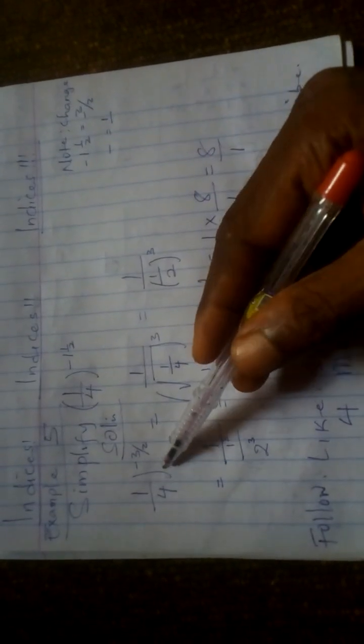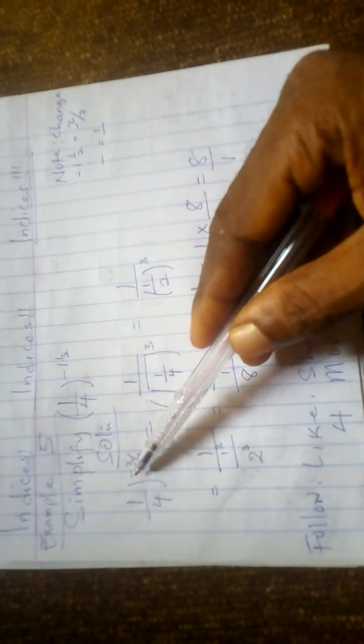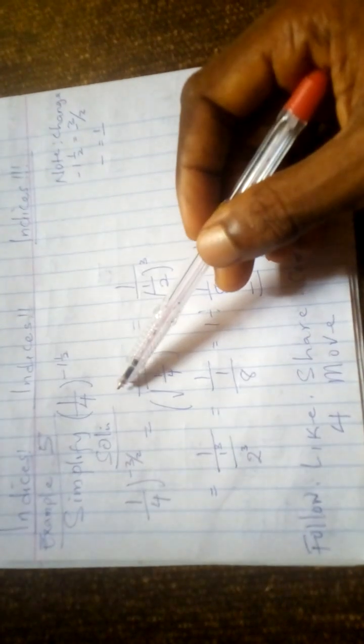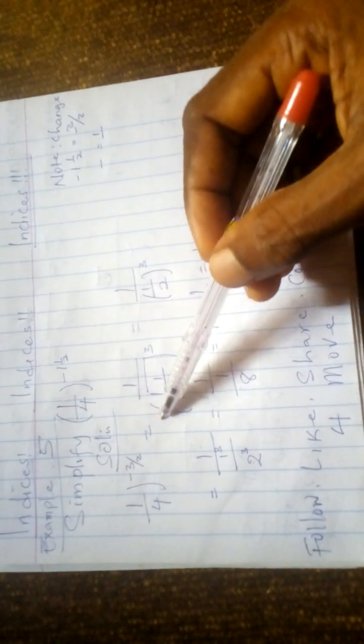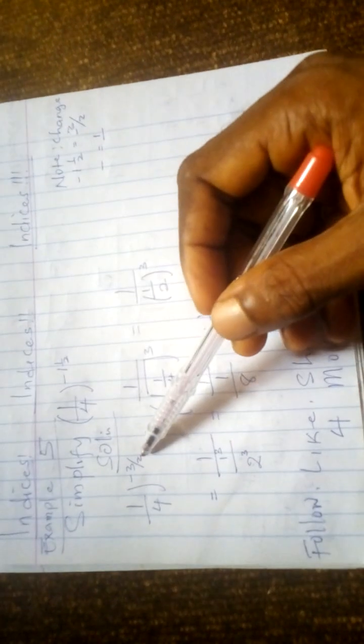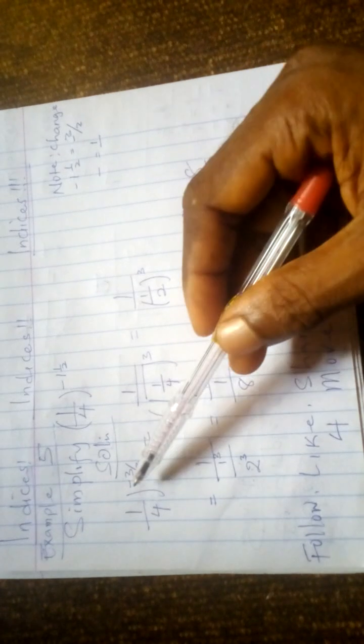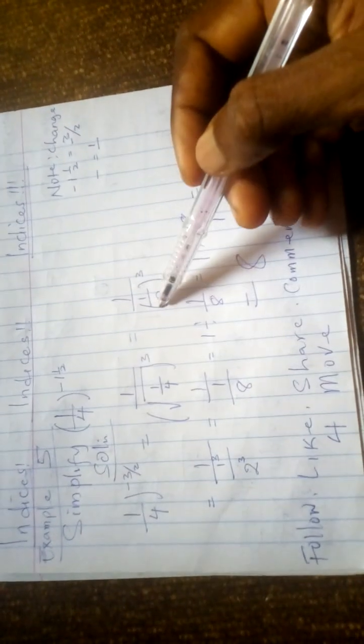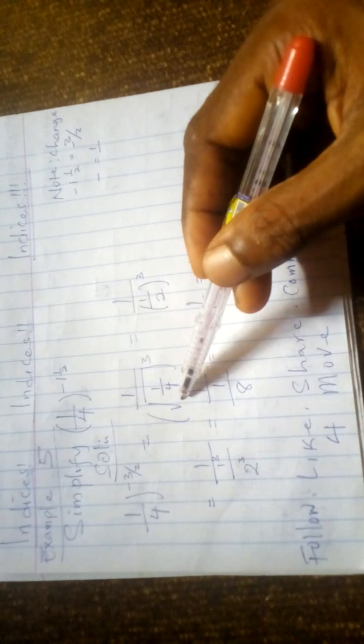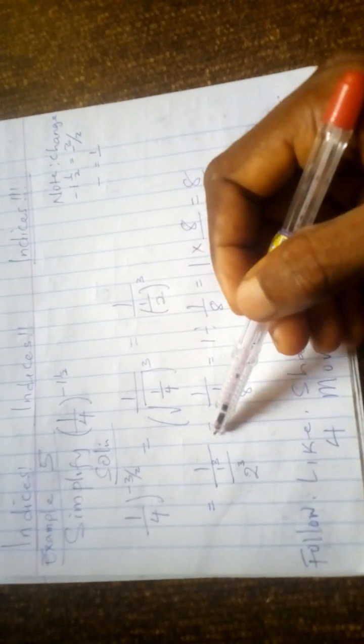The next thing is for you to now work on this number here. So 1 divided by 1 over 4. Now remember, this minus sign here means divided. And this 2 here is a fractional index, so we take the square root of 1 over 4 raised to the power of 3. What's the square root of 4? It is 2. The square root of 1 is still 1. So here you have 1 over 2.